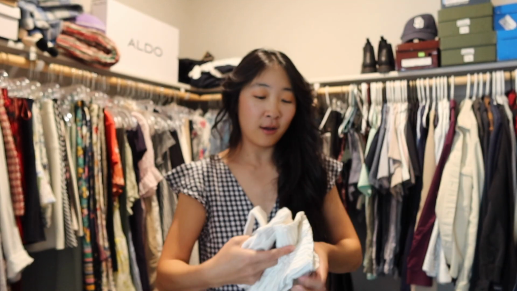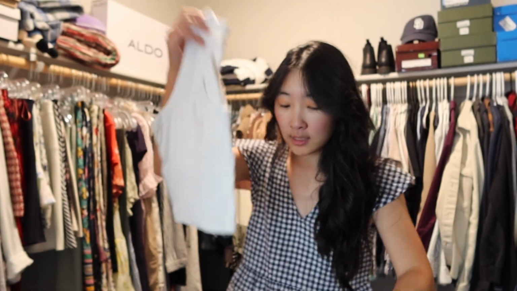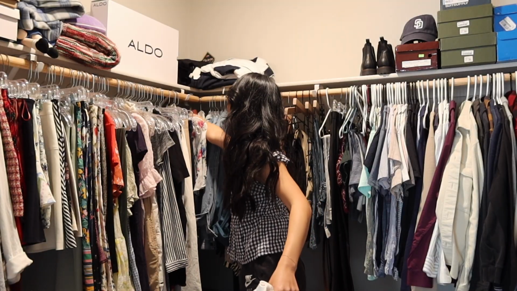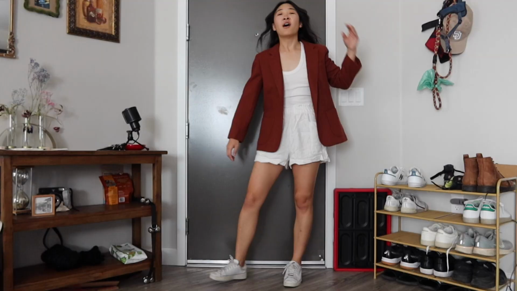Okay, so it took me a while, but here is my base. A pair of plain soft white shorts, a plain white tank top, and then for blazer, we're not going to do green. I don't have a green blazer. I have orange. Let's do it. Okay, see, I knew this would work, and yes, this is orange, not green.